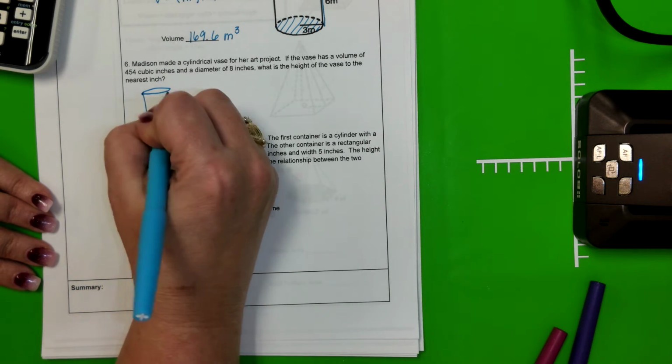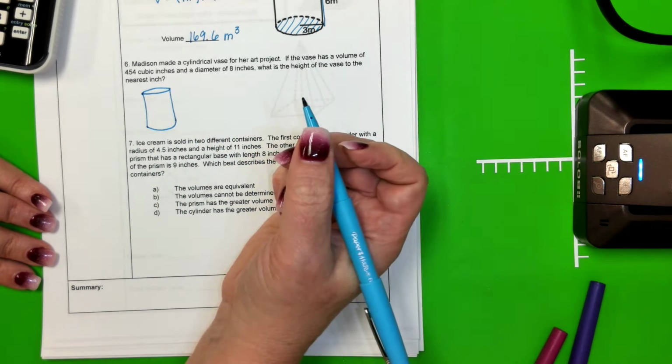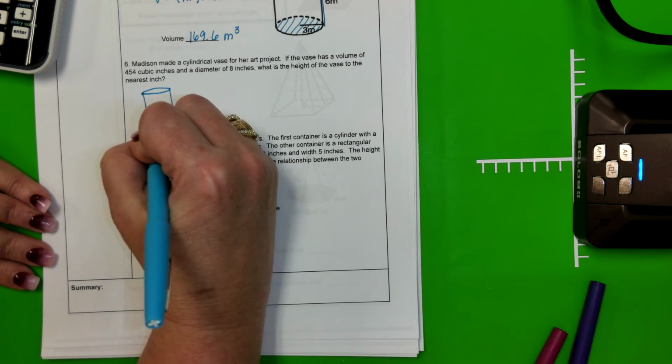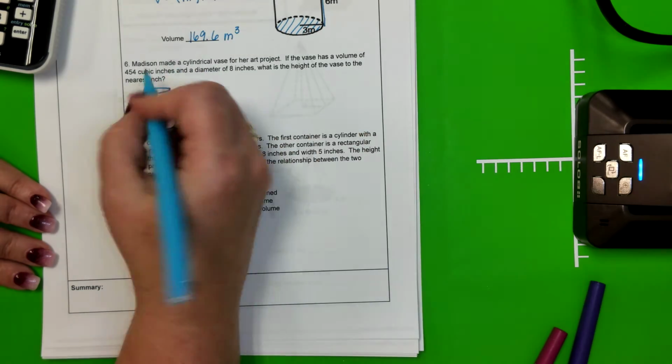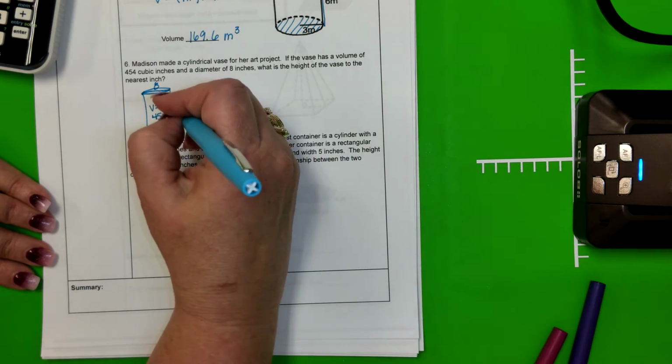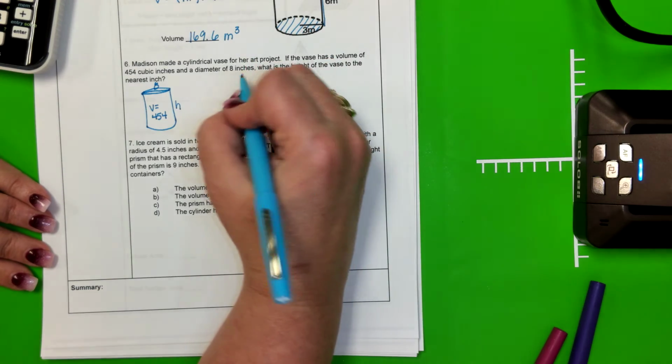Okay, so Madison made a cylindrical vase for her art project. I like to go ahead and always draw a picture if I can. If the vase has a volume of 454 cubic centimeters and a diameter of 8, what is the height of the vase?